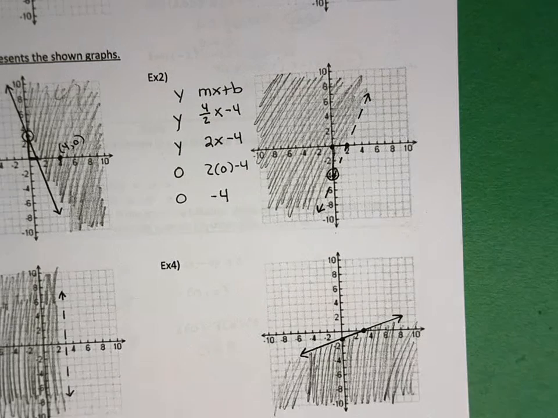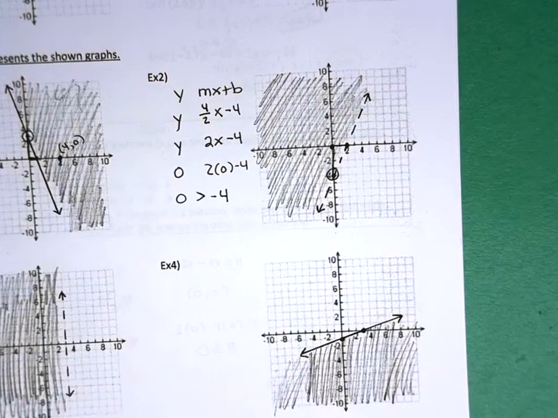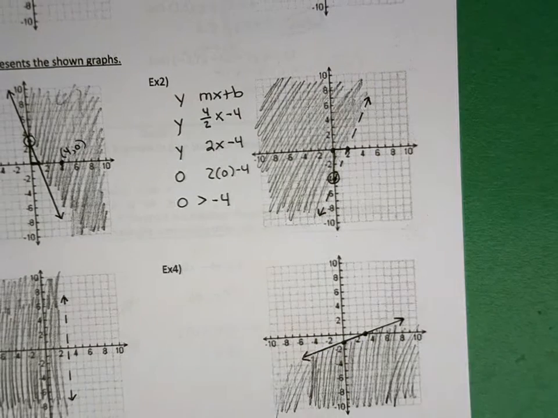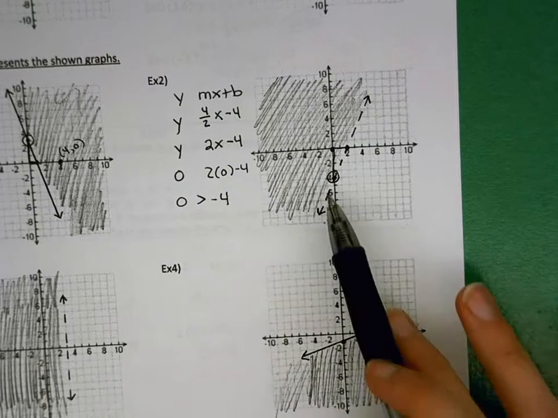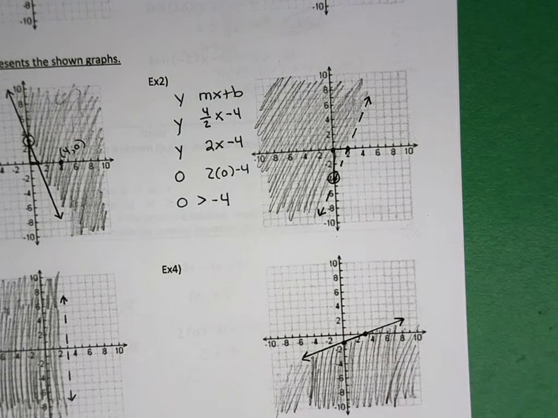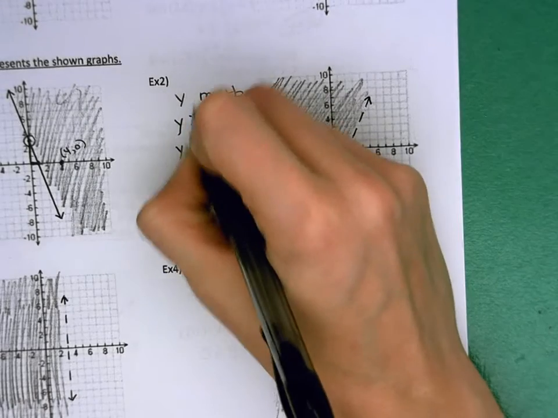And so what would make that true? It's got to be greater than. So then the next question is, is it equal to or just greater than? Well, in this case, it's a dashed line, and so it's just greater than, not equal to, because it's not a solid line. And so there's your answer.